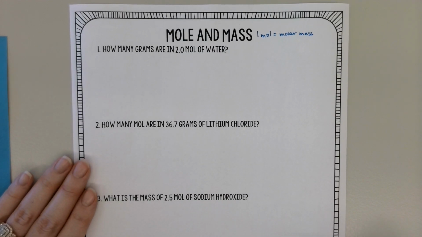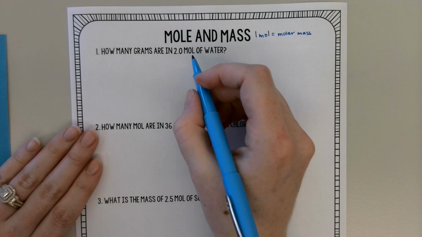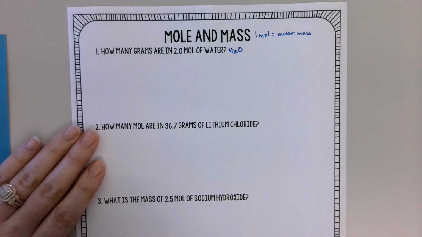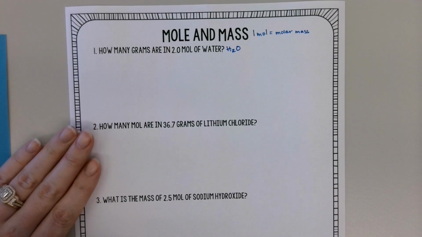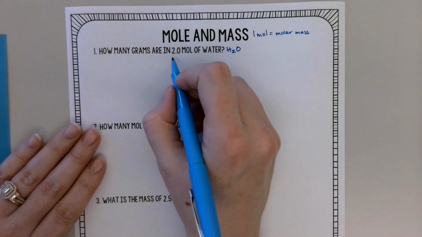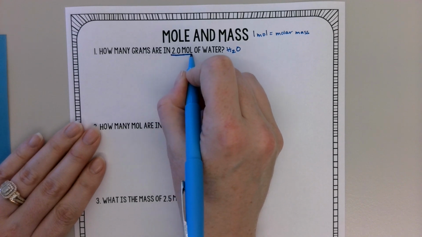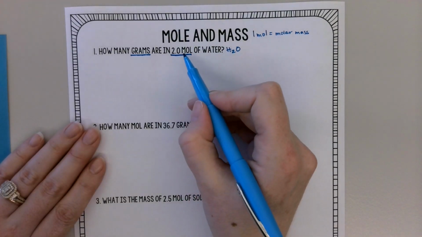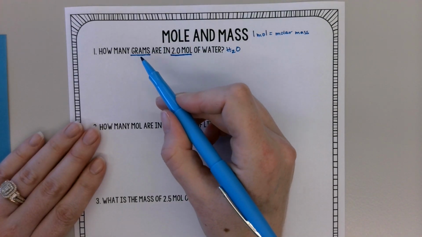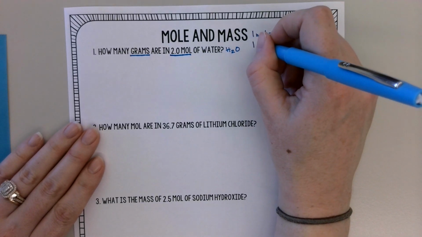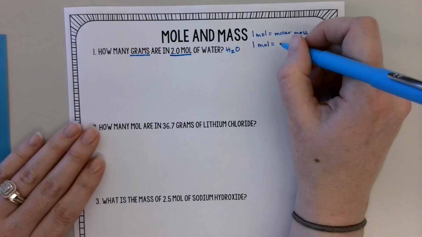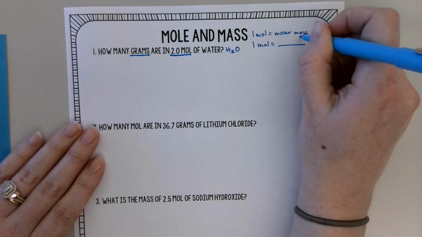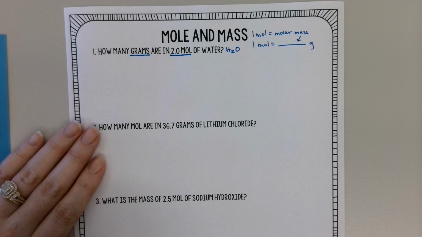So how many grams are in 2 mole of water? That's our first problem. We are going to need the formula for water, but just like a dimensional analysis problem, which is what this is, we always figure out what our known is and our unknown. So we are going from mole to grams. We need to remember that 1 mole of any substance is equal to its molar mass, which we give in grams format.